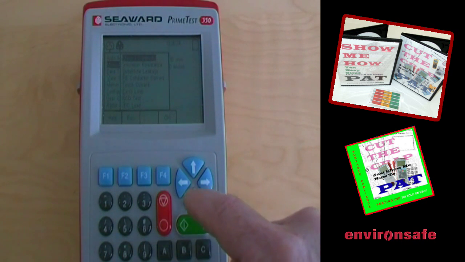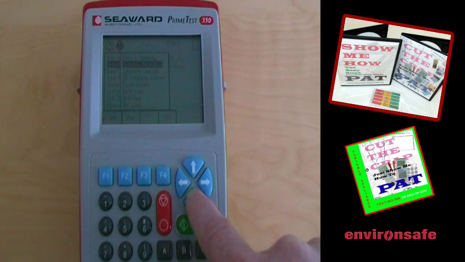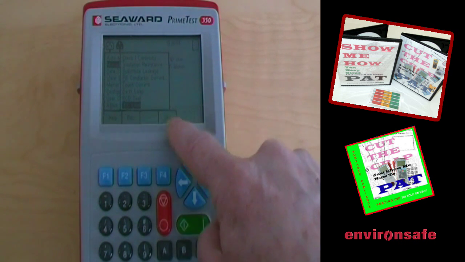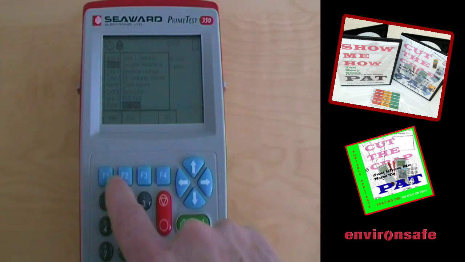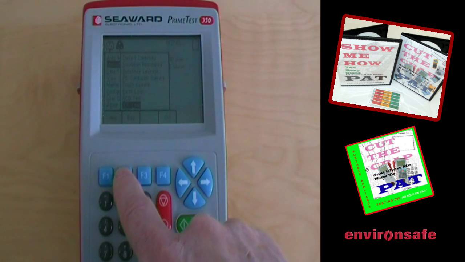And the choices we have in the sub menu using the direction arrows: class 1 continuity, insulation resistance, substitute leakage, PE conductor current, touch current, earth loop, RCD test and IEC power cord test. If you wanted to choose one of these, you'd press F4, which corresponds with OK. If you wanted to use Help, F1, or F2 to escape.